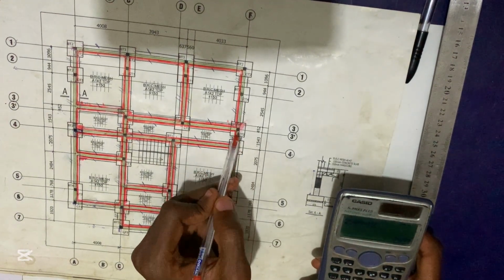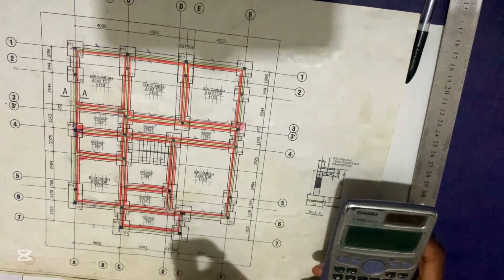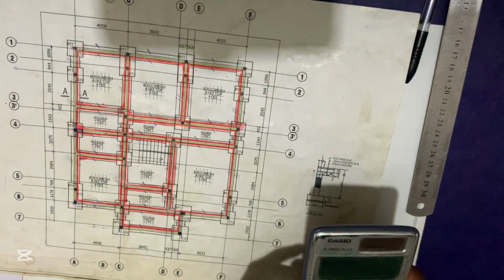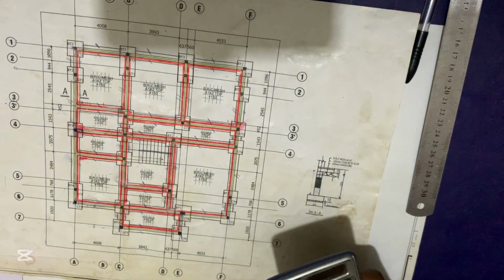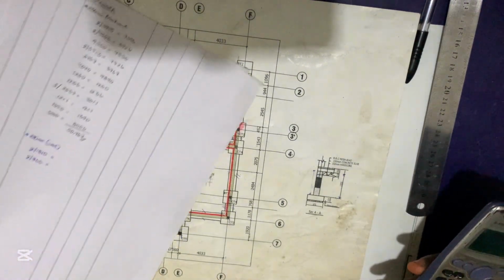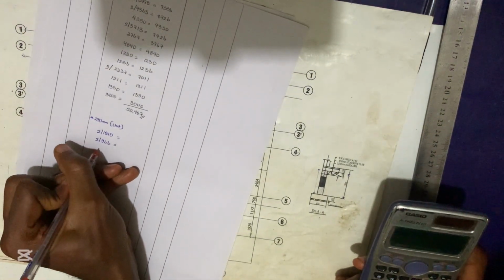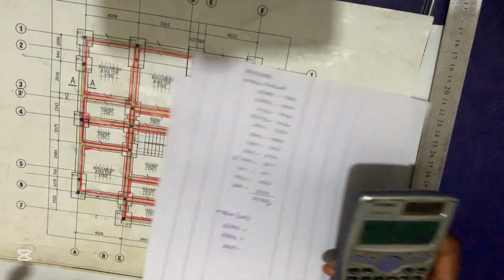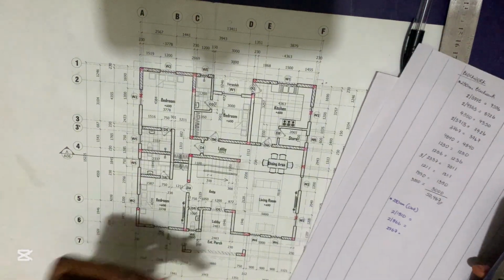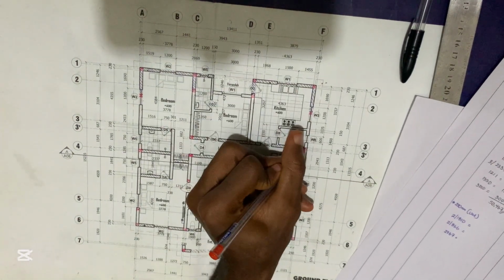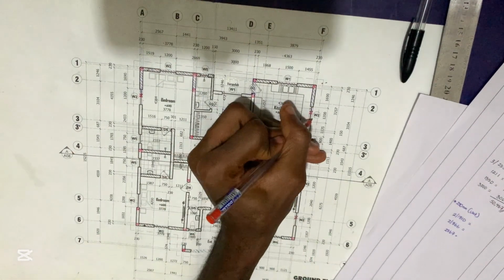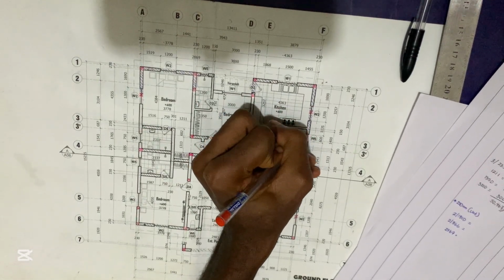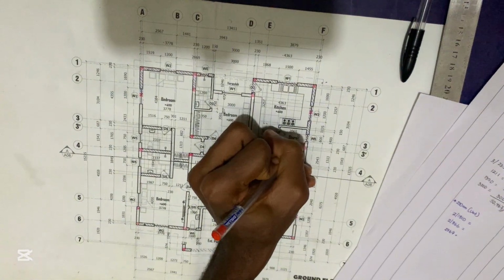So minus half of the length of the column from both sides, which is 115 times 2, which is 230. So we're going to be having 2767. So we'll now record. So it means that the length of this blockwork here from here to here is 2767. So let me just put, this is the blockwork here.